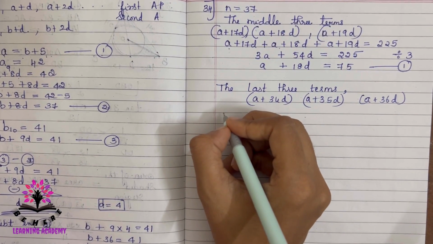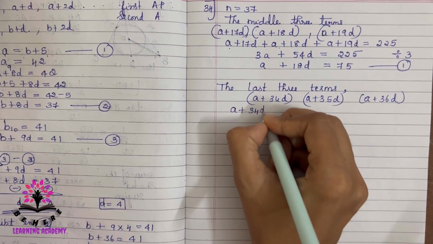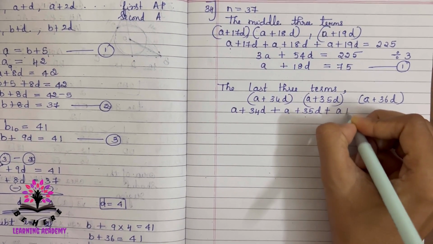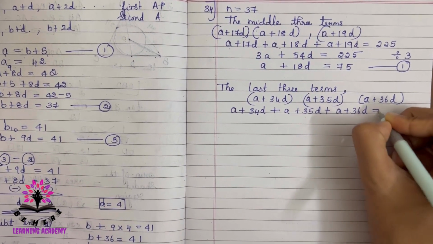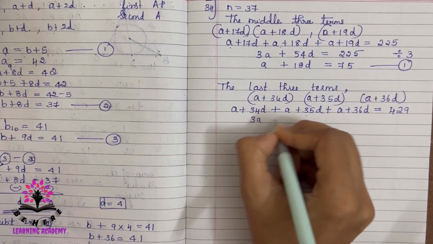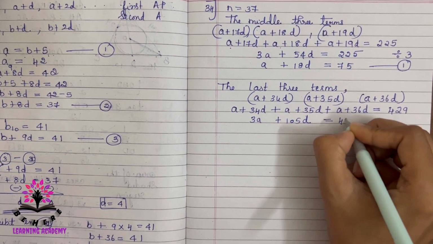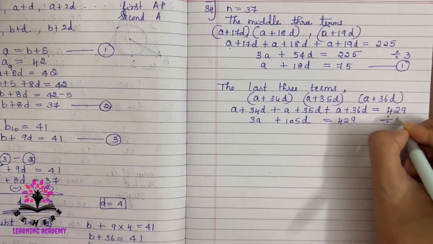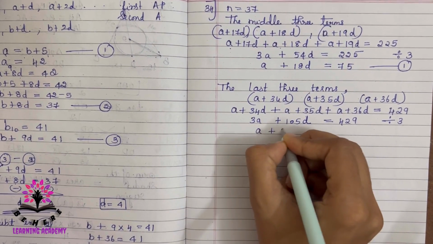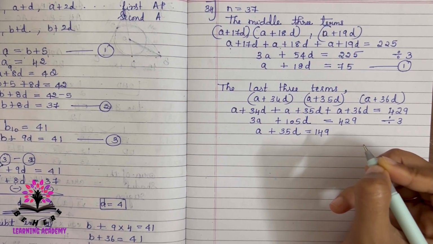These will be A plus 34D, A plus 35D, A plus 36D. The sum is 429, so A plus 34D plus A plus 35D plus A plus 36D is equal to 429. So 3A plus 105D is equal to 429. Here also 3 is common, so I'll divide by 3. The final equation will be A plus 35D equal to 143.